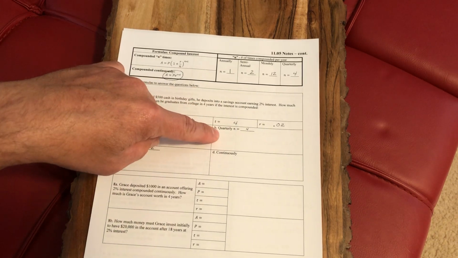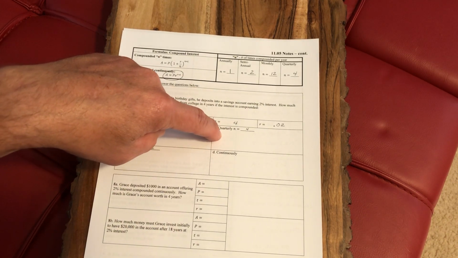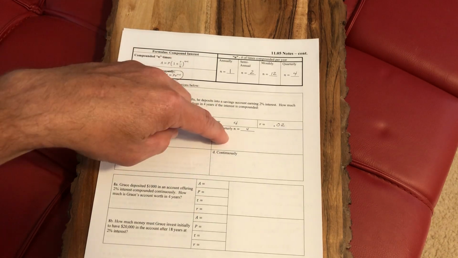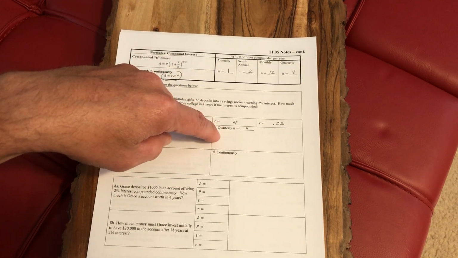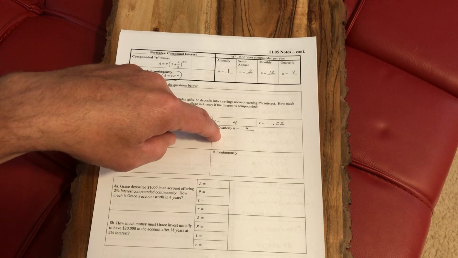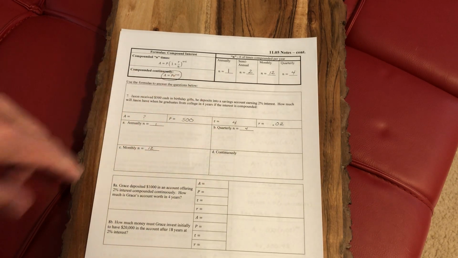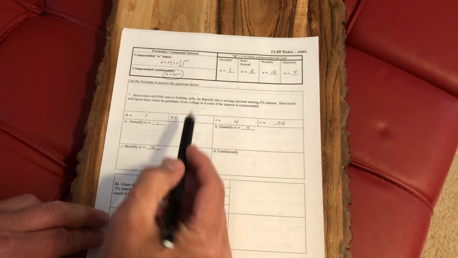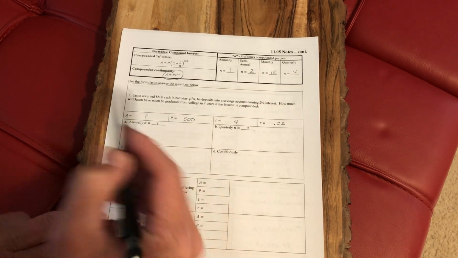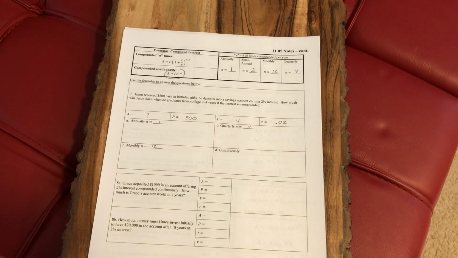When they're talking about quarterly, they calculate it quarterly. So when you put your money in there, after 3 months or a quarter of a year, it gets calculated. Then the next time it's calculated, your actual amount is larger, because now it's more than 500, since you're calculating interest on the interest you had before.